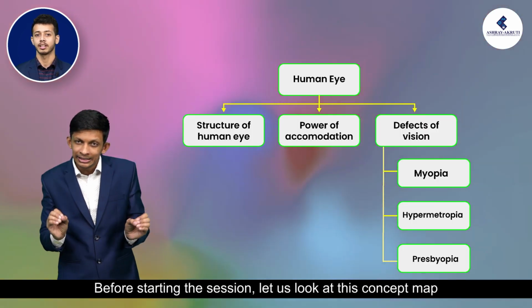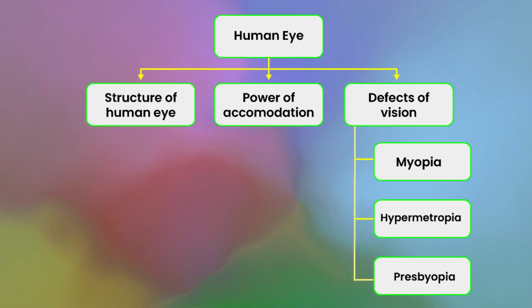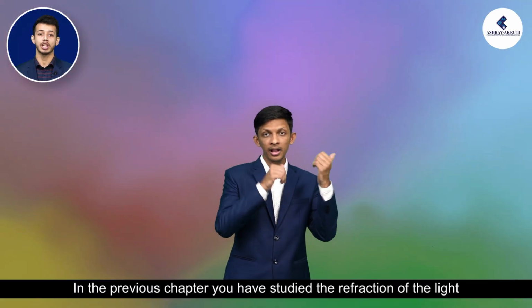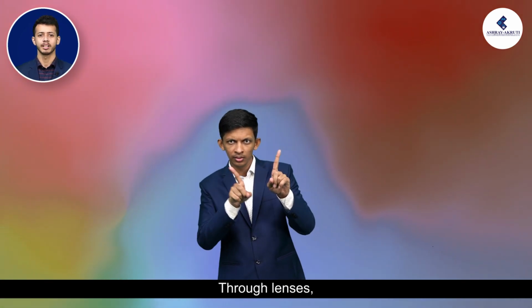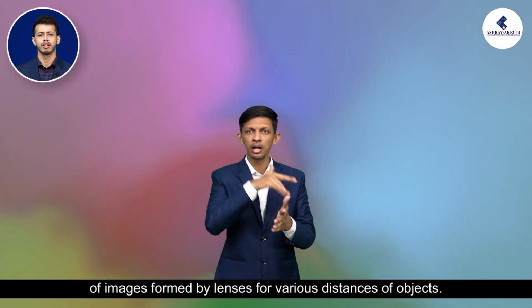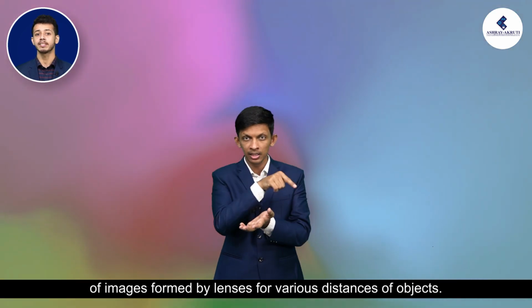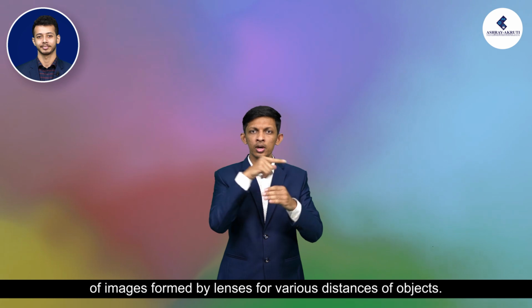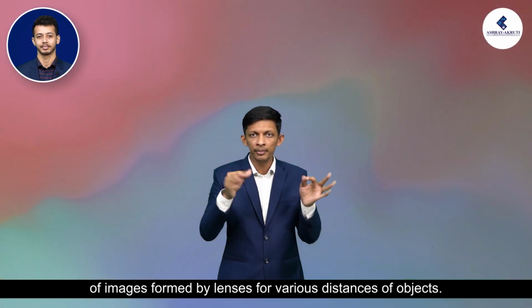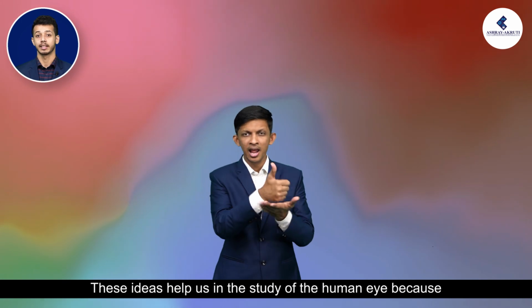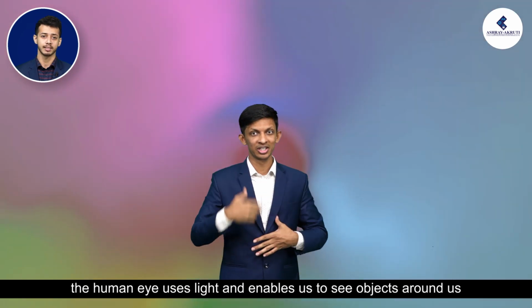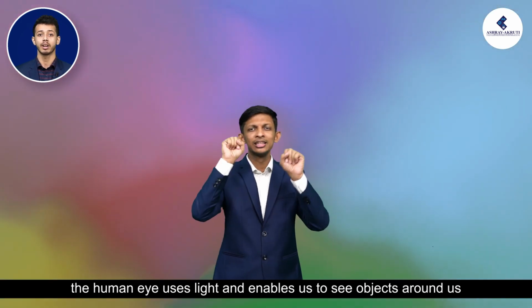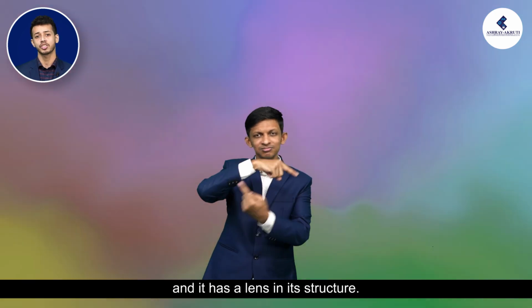Before starting the session, let's look at this concept map. In the previous chapter, you have studied the refraction of the light through lenses, nature, position, and relative size of images formed by lenses for various distances of objects. These ideas help us in the study of the human eye because the human eye uses light and enables us to see objects around us, and it has a lens in its structure.